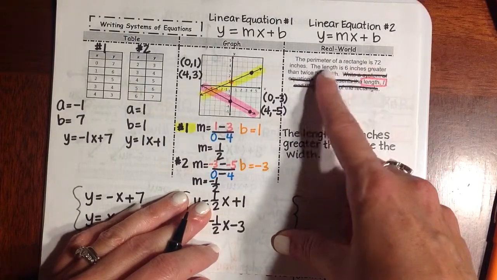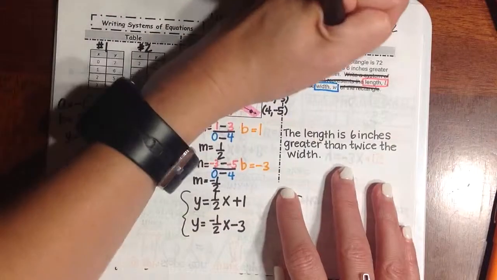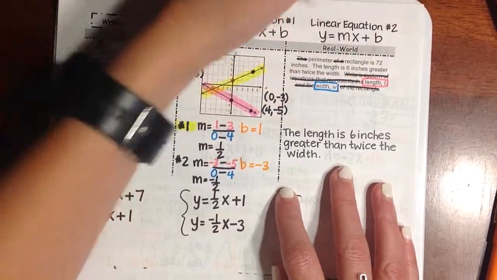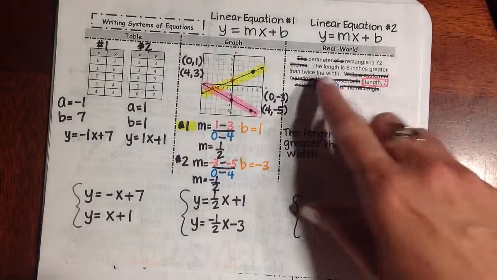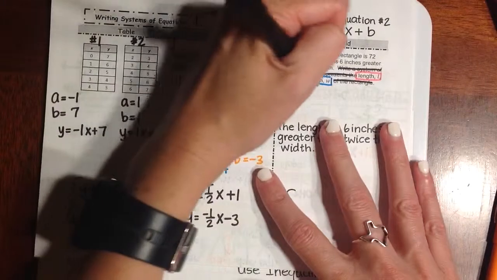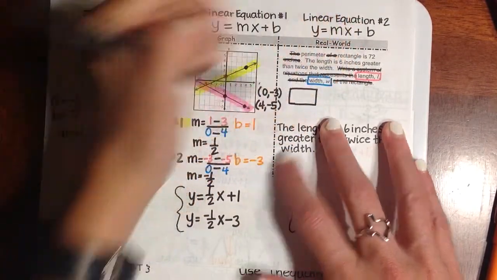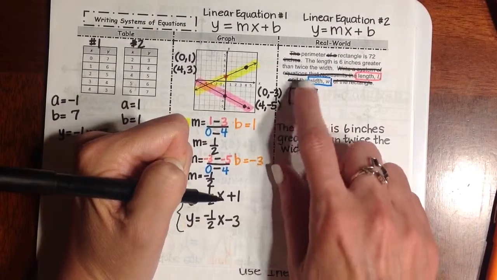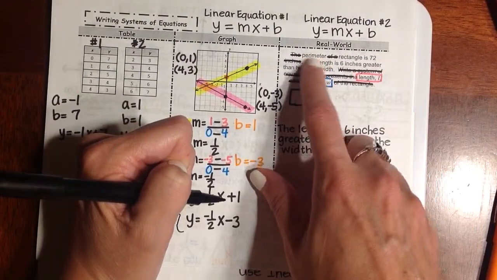The perimeter of a rectangle is 72 inches. Okay, so words like the, of a, inches, the units of measurement, you can get rid of. Okay, so now I'm left with the word perimeter. Well, if you think about a rectangle and the sides that are on it, you have 2 lengths and 2 widths. How do you get the perimeter? You end up adding all the sides.